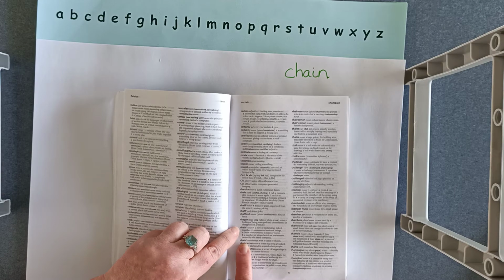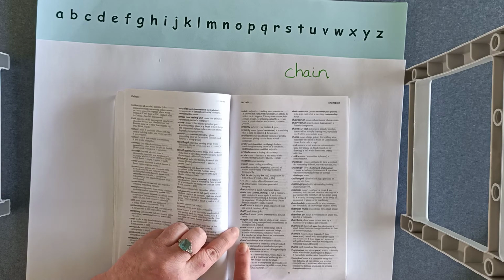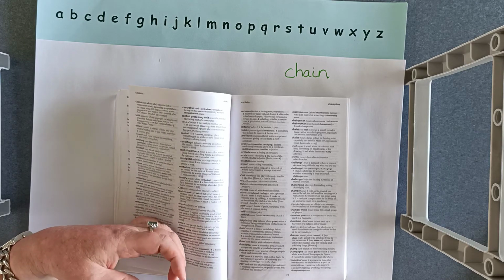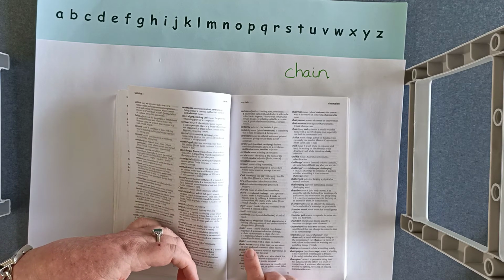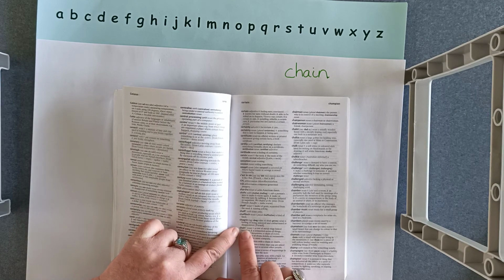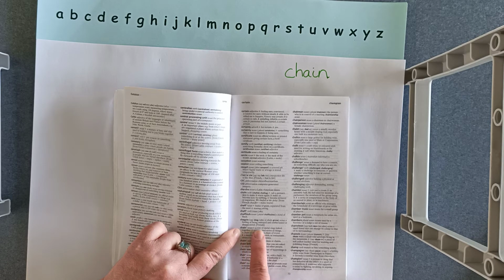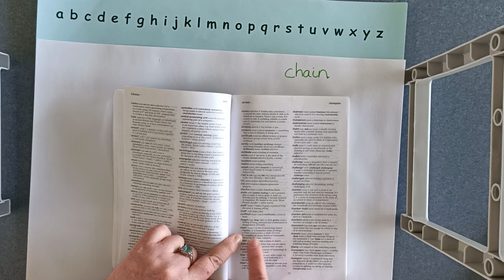But there are 2 different words that have chain. I'm just going to quickly put my glasses on so I can actually read it to you what it says, because I can't see it without them. Oh, that's better. So, chain. It says a noun. So it tells us what type of word it is, whether it's a noun or a verb. And it says a row of metal rings linked together. Well, that's what I know a chain is. Or the number 2, the second meaning, is a connected series of things, a chain of mountains, a chain of events. Right, so there's another meaning there.